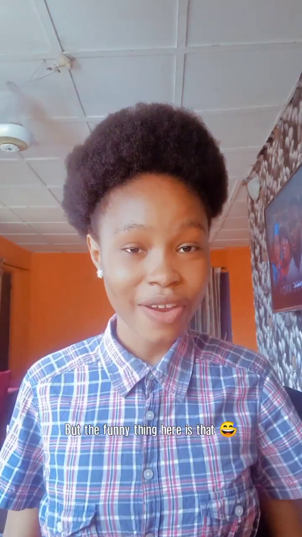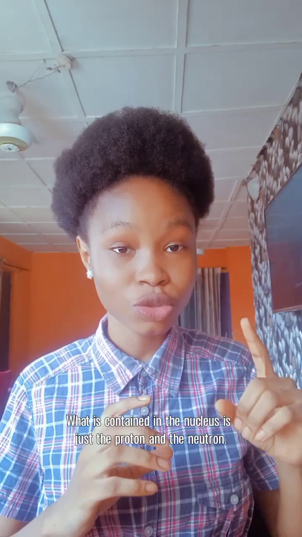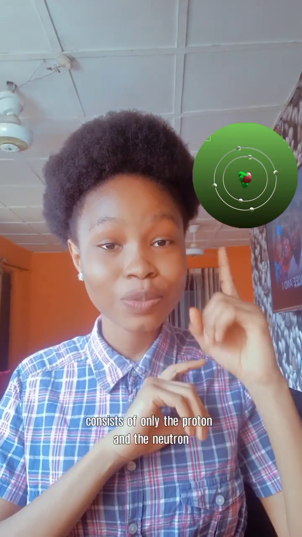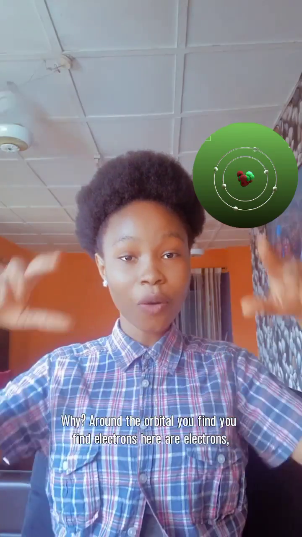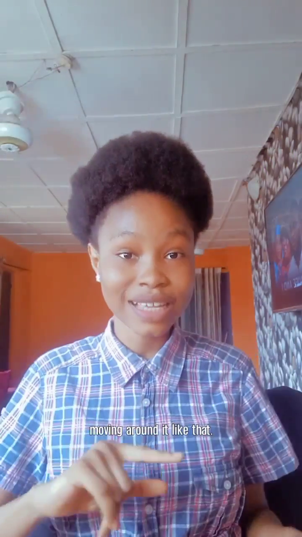But the funny thing here is that what is contained in the nucleus is just the proton and the neutron. Yeah, this is the nucleus. Yes, and inside consists of only the proton and the neutron. While around the orbital you find electrons. Yeah, electrons moving around, it's like that.